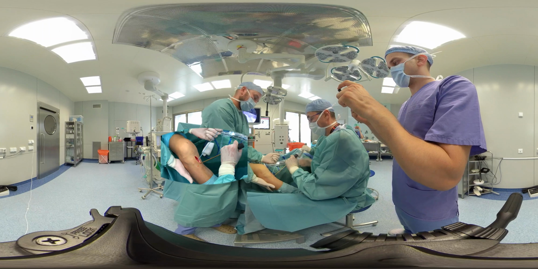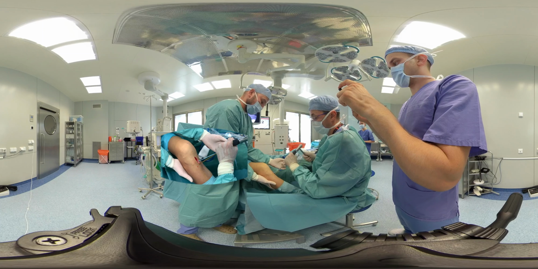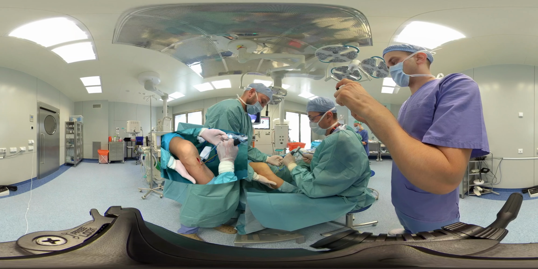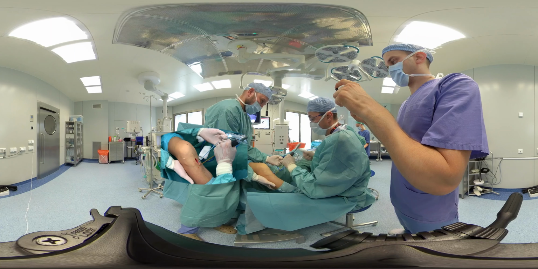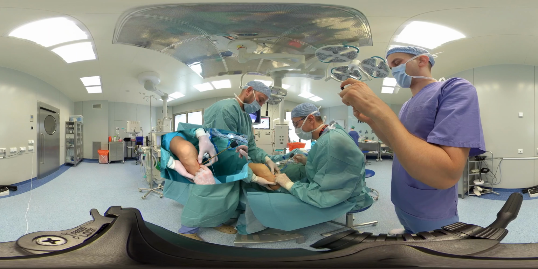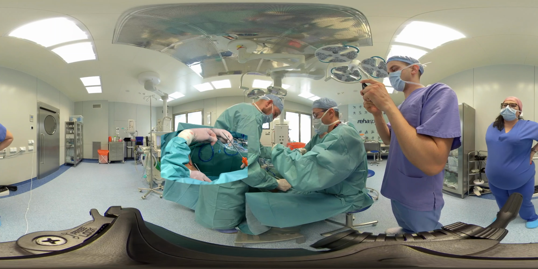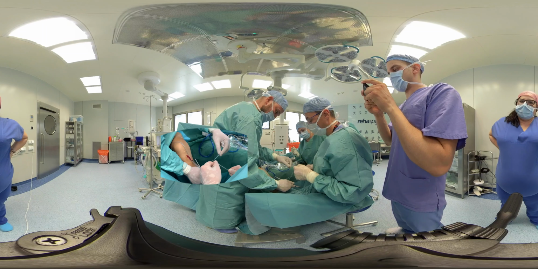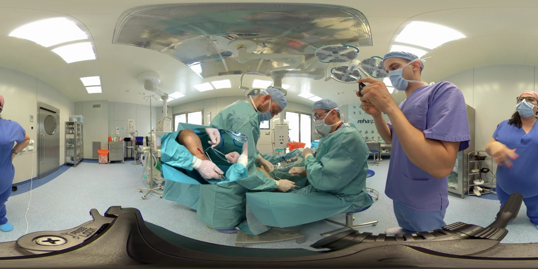There are 2 options for good stabilization. One of them is to use the end button. I prefer the second one, stabilization with the footprint anchor. In this case, we will use 2 footprint anchors because the tapes are thicker and you want to be sure that the sutures are stabilized properly.